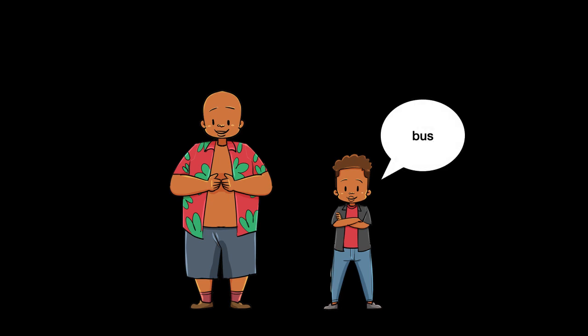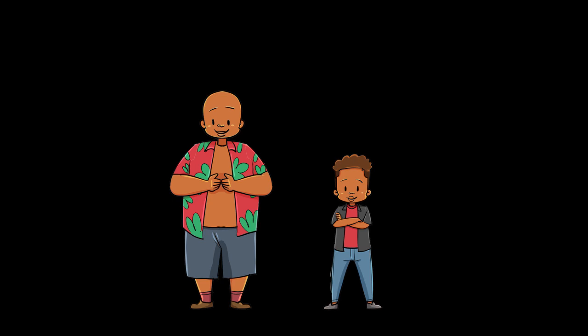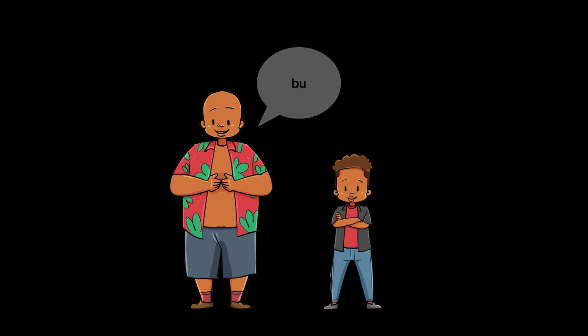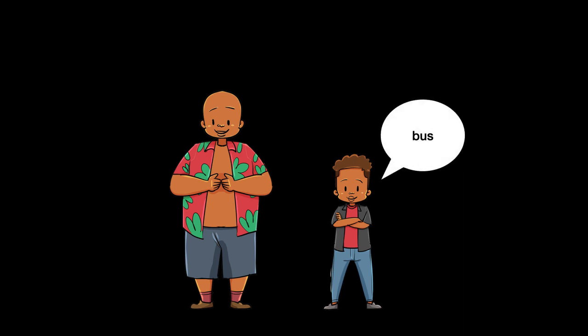To fade these prompts, you would give him just part of the word, making the B sound, and expecting him to say bus. Verbal prompts are only helpful if the learner imitates the words and sounds you make. It can also be difficult to completely eliminate verbal prompts, so when possible, consider using either physical or visual prompts.